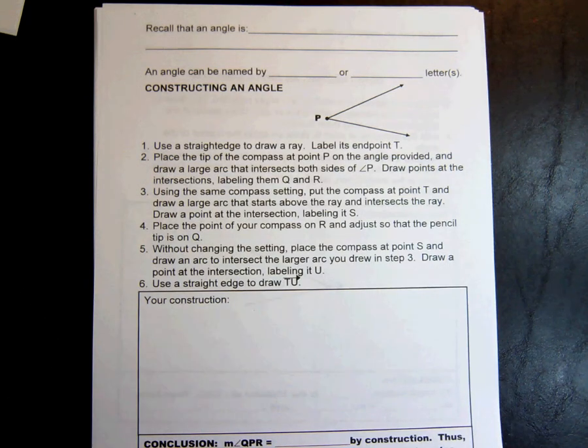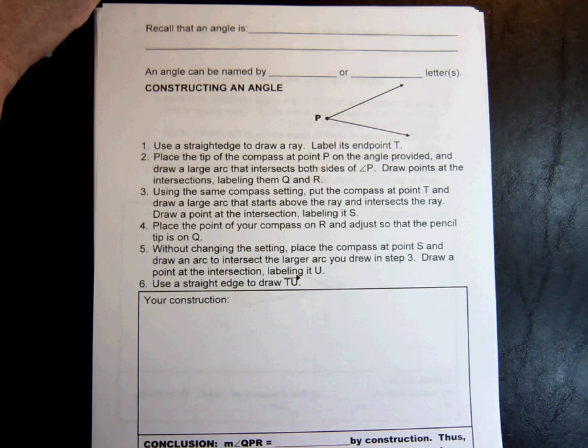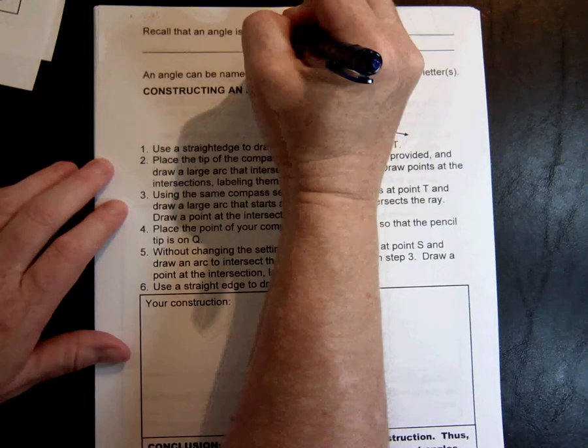Okay, recall that an angle bisector is a segment, line, or plane that intersects an angle, cutting it into two congruent angles. Let's take a minute, write that definition.